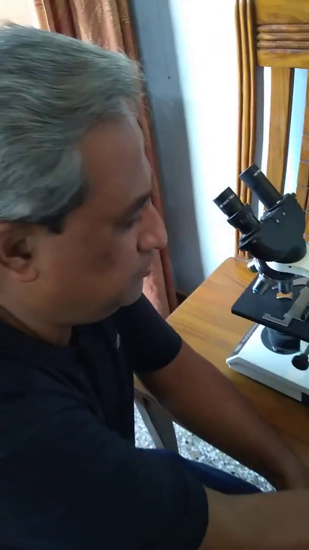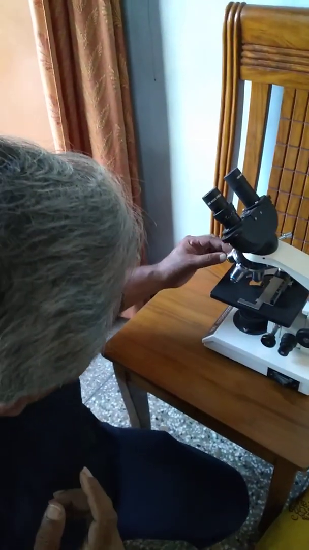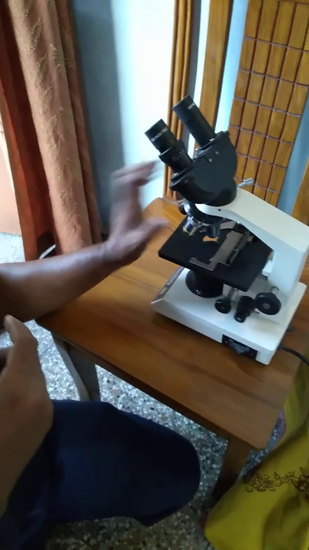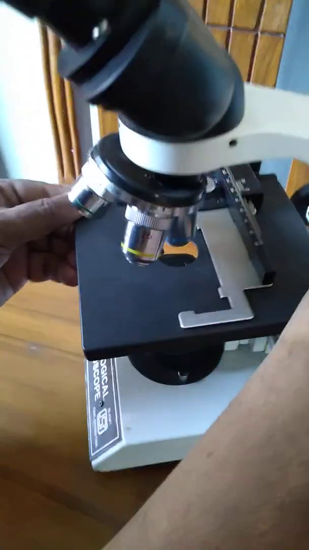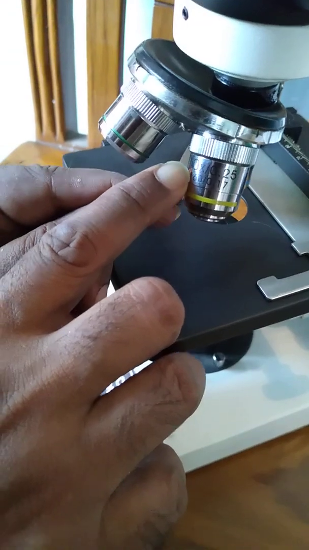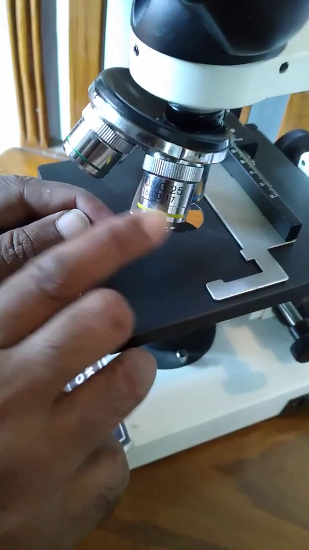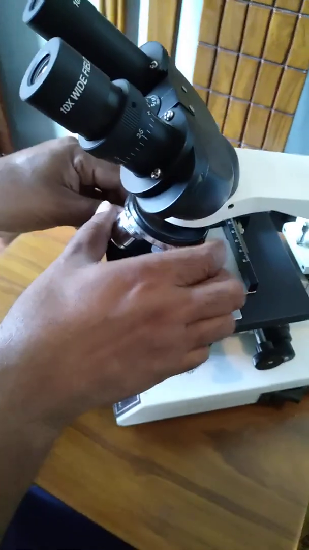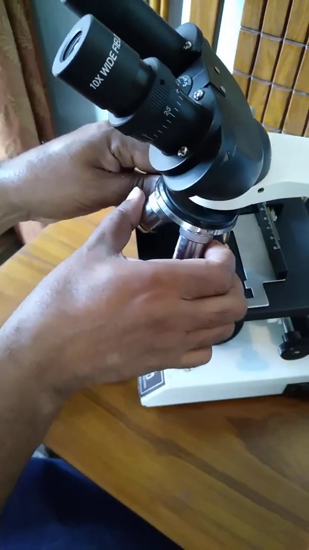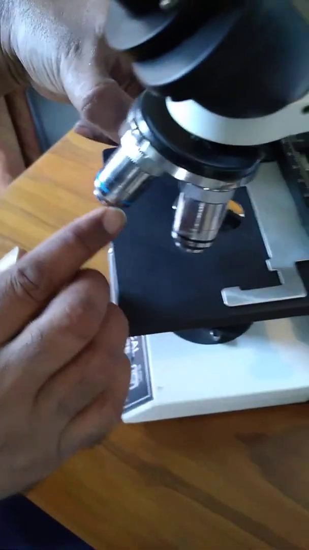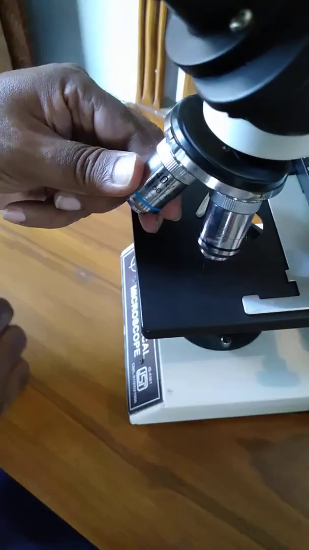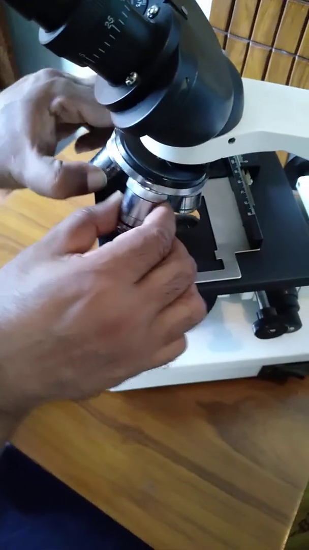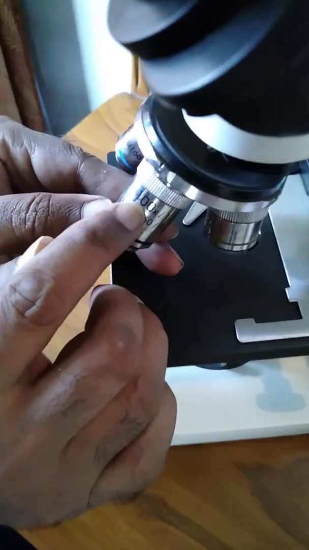Here there are four objectives visible, possibly two low power objectives. This one is a low power objective, and it is clearly written 10x. The yellow jacketed one is 10x. This one also is a low power objective, but I will not go into this one because this is more important: the high power objective. It is clearly written 40x. And here is the oil immersion objective, 100x.